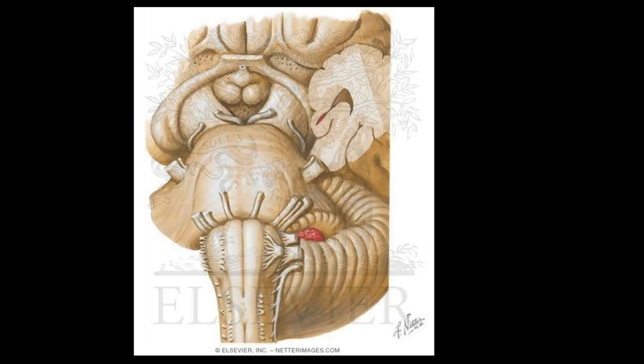In Netter's picture, you can see the olfactory nerve. So here is the cut end of the optic chiasma, and then the optic nerve is visible. Then here the cerebral peduncles of the midbrain are visible. The name of this place is the interpeduncular fossa.